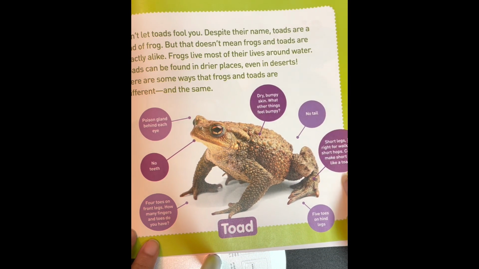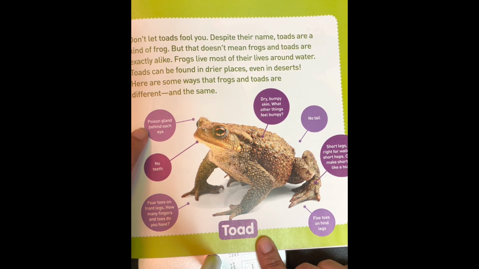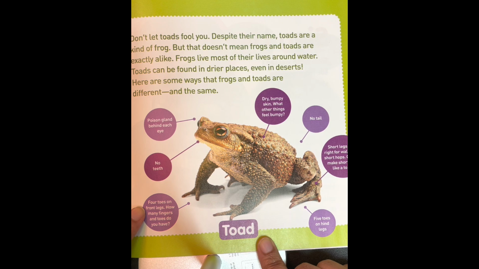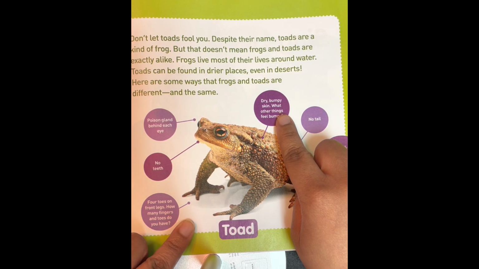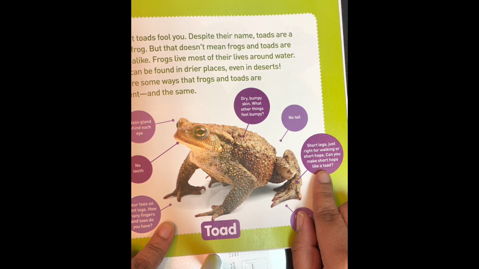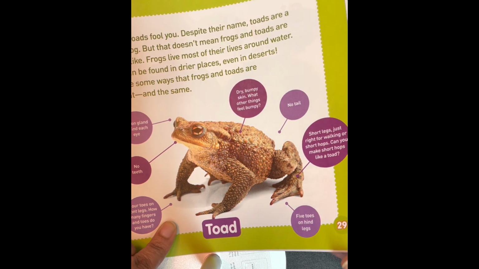Now, a toad has a poison gland behind each eye, no teeth. It has 4 toes on the front legs. It has dry and bumpy skin, no tail. It has short legs, just right for walking or for short hops. And it has 5 toes on its hind legs.